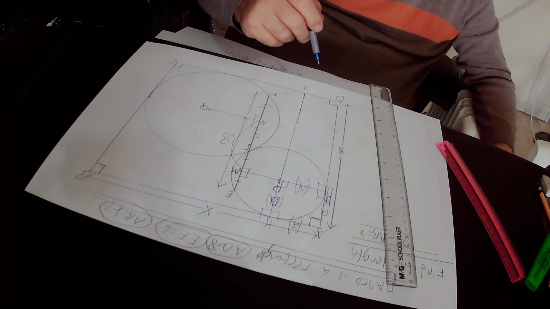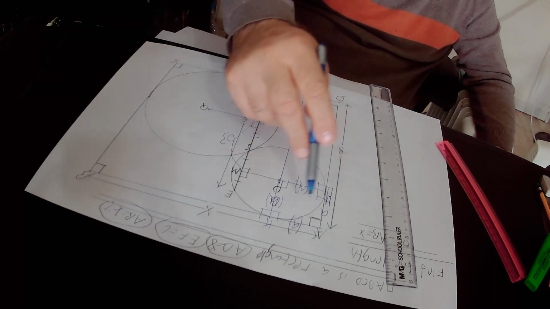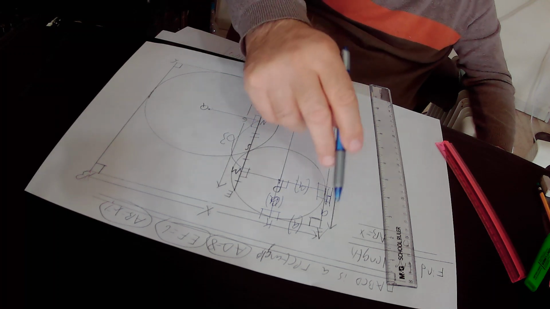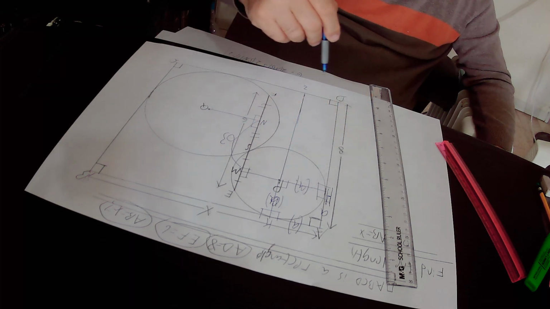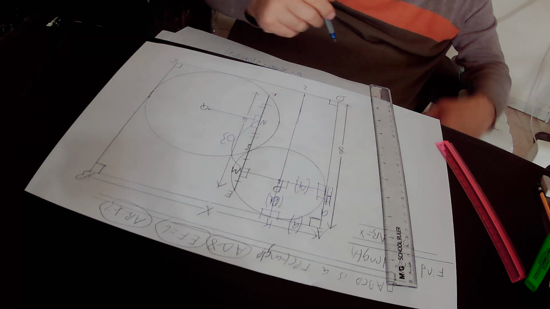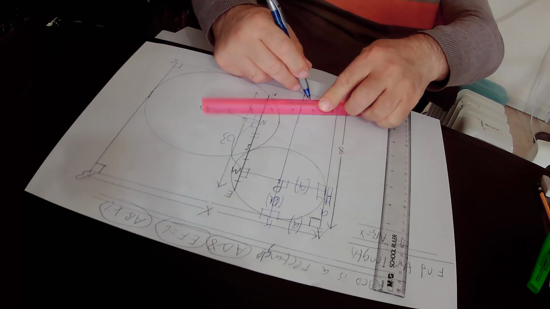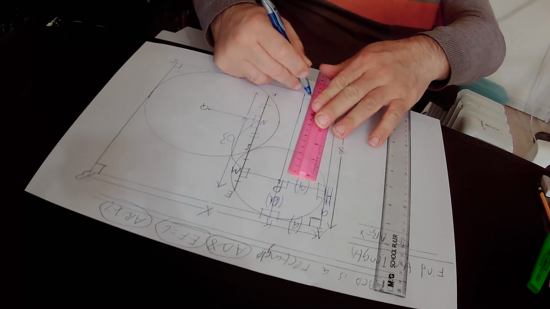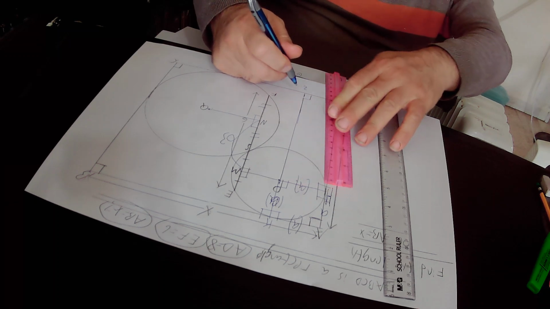By doing this construction, we created the big quadrilateral AKZD. Inside this big quadrilateral AKZD, we have 1, 2, 3 right angles. Therefore, the fourth angle must also be equal to 90 degrees, according to the rule that the sum of the angles in any quadrilateral is equal to 360 degrees.